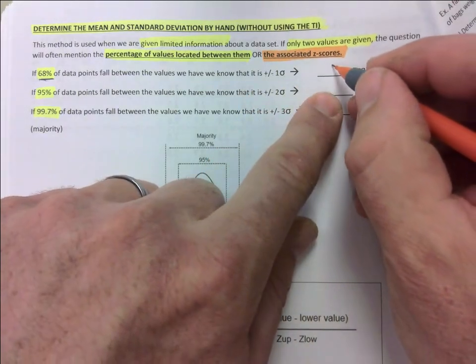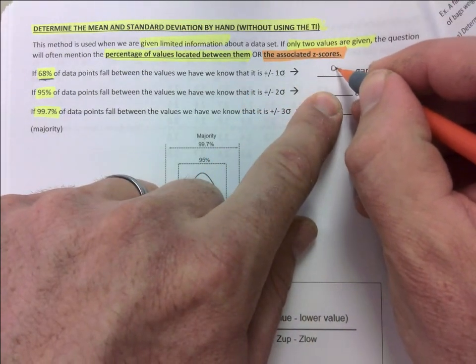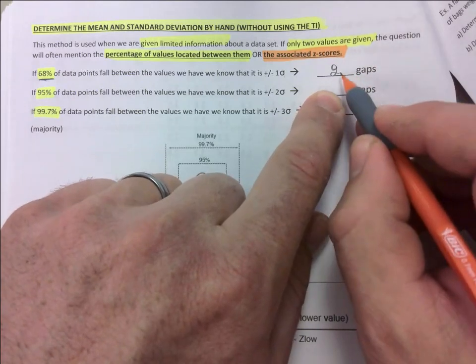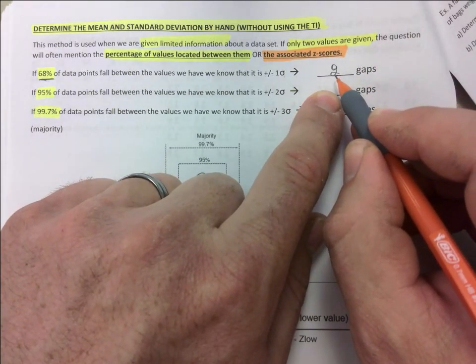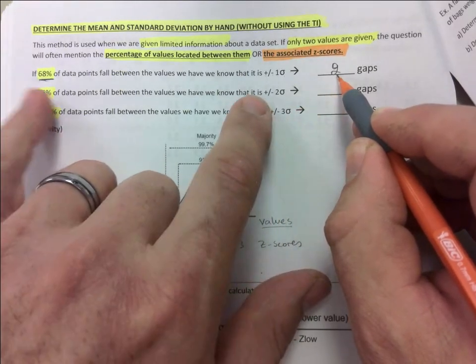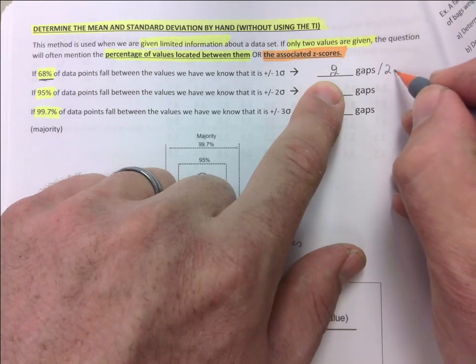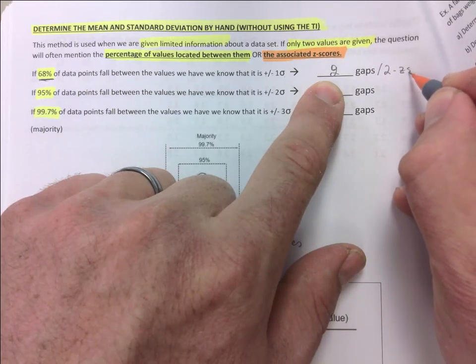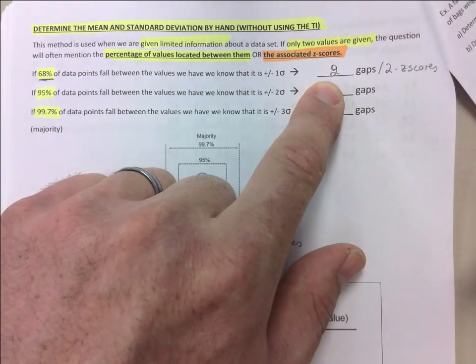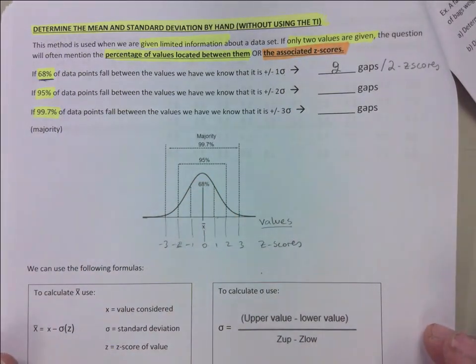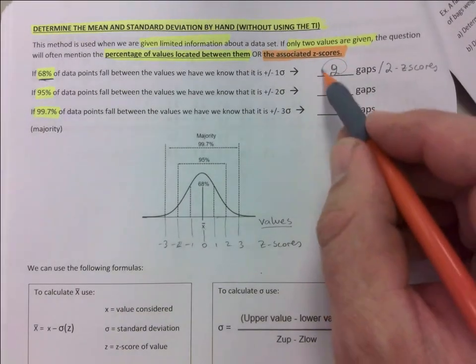So there are two gaps involved if it's 68%, or 2 z-scores. Write down 2 z-scores. Where is that coming from? 2 gaps, folks.